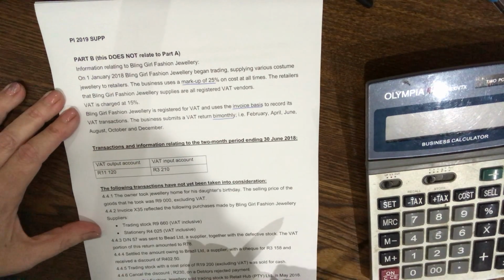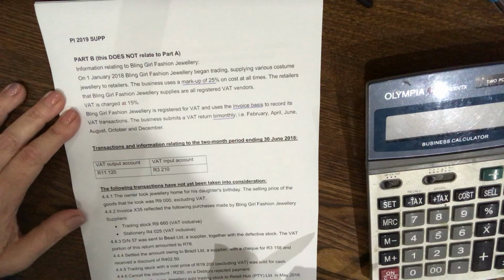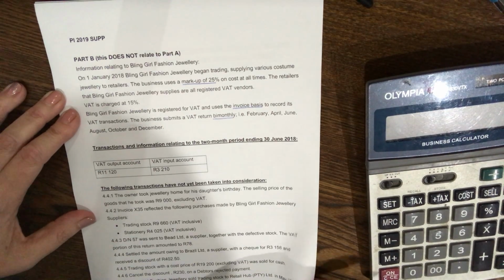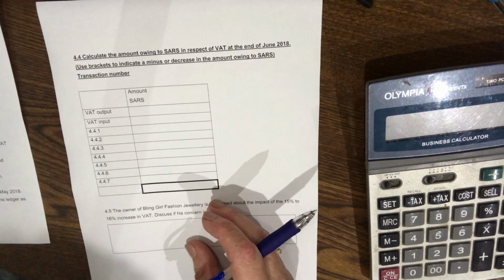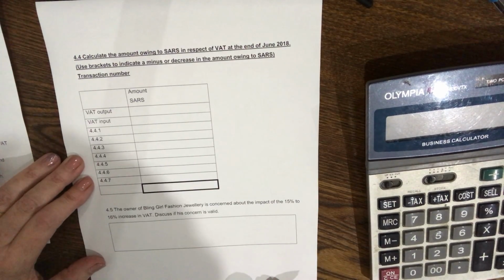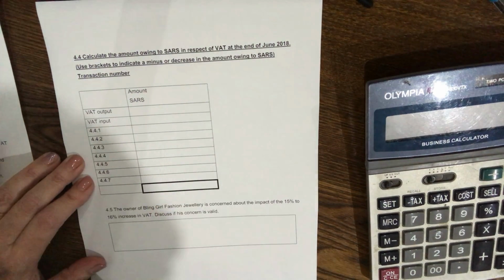Now I need to know, do they have a specific method they want me to use to calculate that? So that's when I look at my answer book. No, they want me to fill it in in one column.